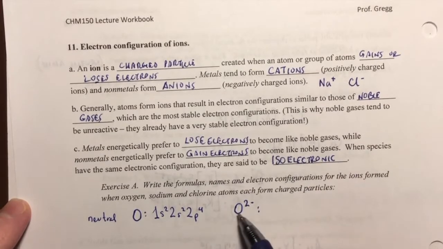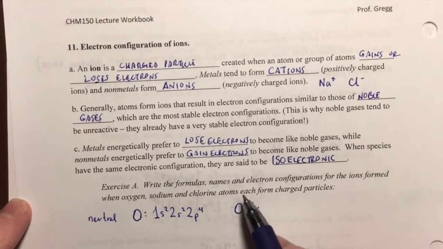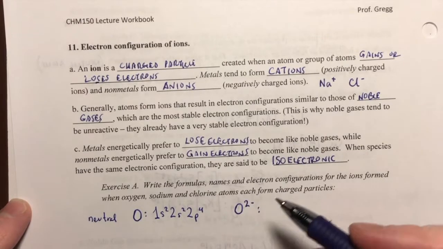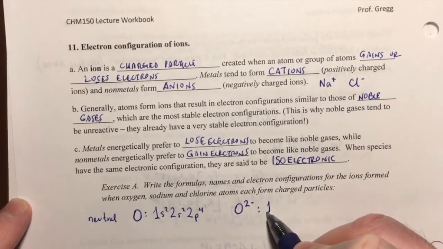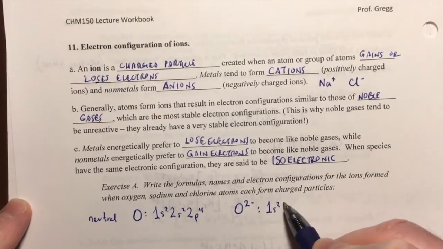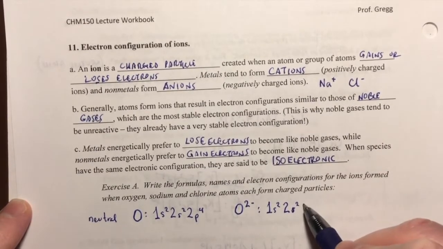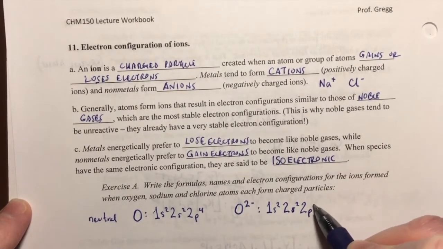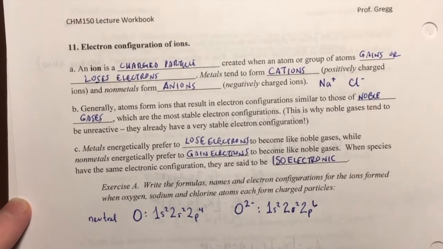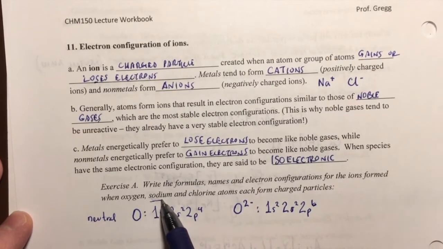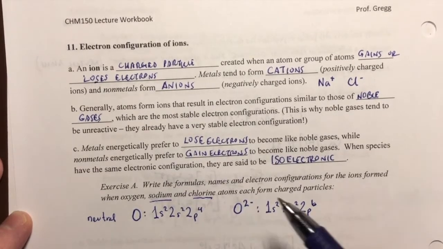Where are those electrons going to go? Those extra 2 electrons, they're going to go in the valence shell right there, in the 2p subshell, which will now give us 8 total electrons in the valence level. So we still have our 1s2, and we still have our 2s2, but now instead of 2p4, we have 2p6. Okay? So I want you to do the same thing for the other 2, for the sodium and chlorine.